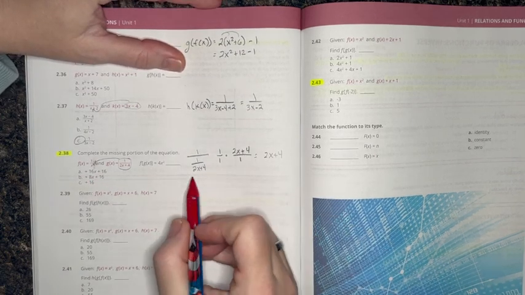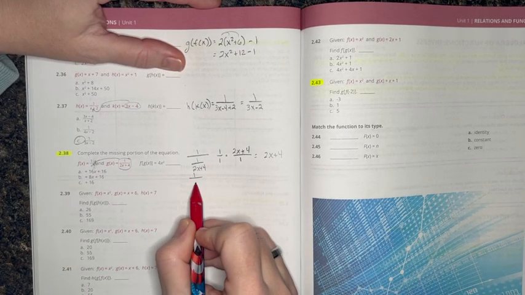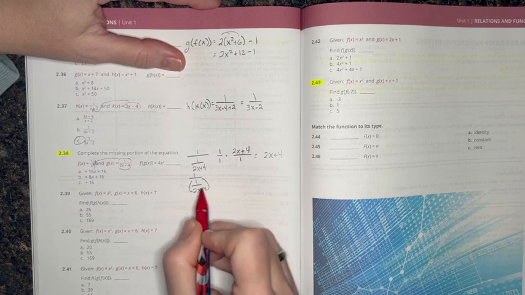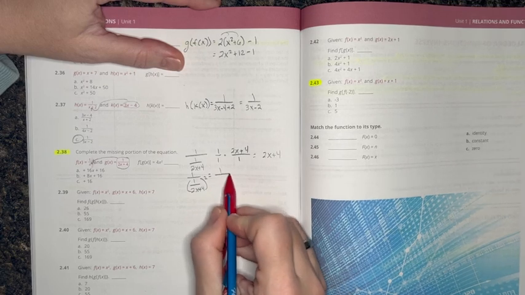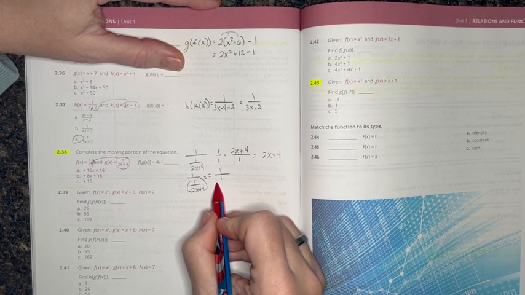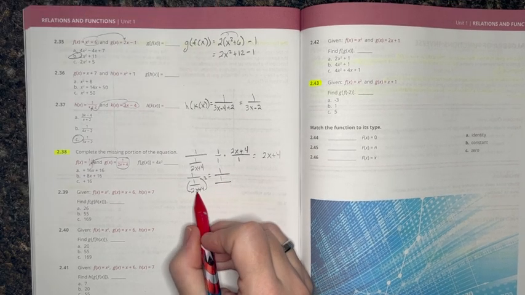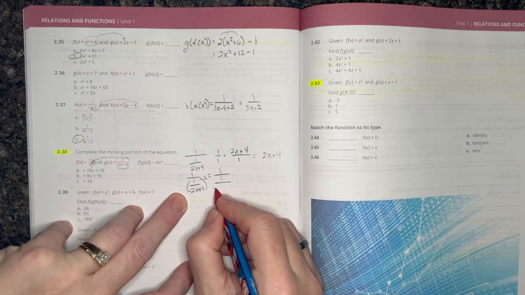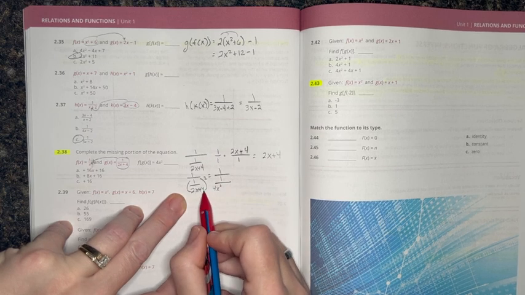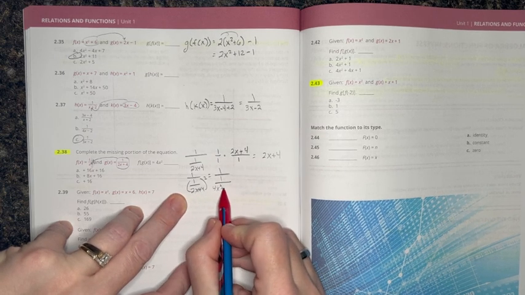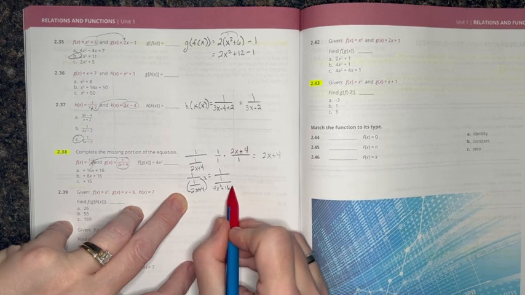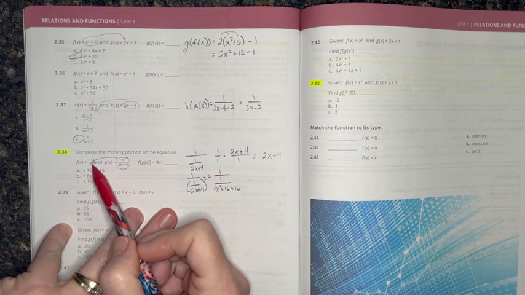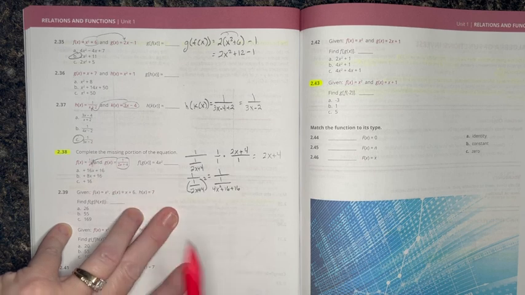So starting over, we have 1 over 2x plus 4, the quantity squared, okay? So that's going to be 1 over 1 squared, which is 1. And then we have 2x plus 4 squared. So we square the first term, 4x squared. Multiply these two together, which is 8x, and then double it. And then square the second term. Okay, so that gets us what they want. It's just, there's a typo. So that's supposed to be 1 over x squared.